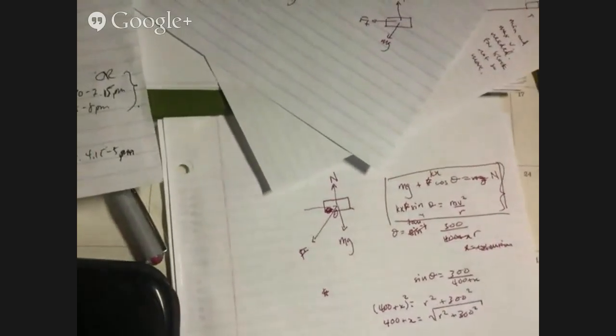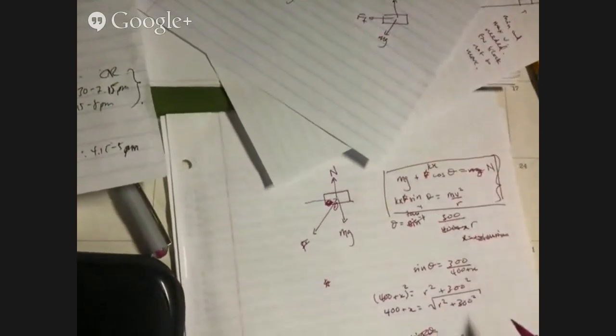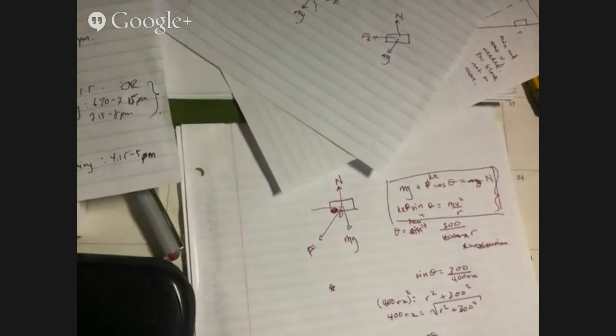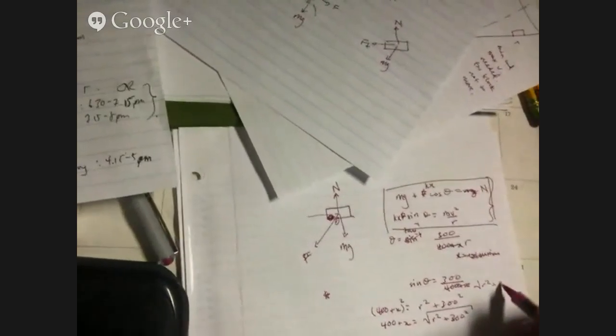So that's what I did before, right? 400 plus x. But that sine is in terms of tangent. You can get it in terms of sine directly. I put it in terms of sine first, so sine theta equals 300 over 400 plus x. No, don't put it in terms of 400. You already have that relationship, right? 300 squared plus x, r squared. Bring it all in terms of what you know. So then you're just left with root r squared plus 300 squared.